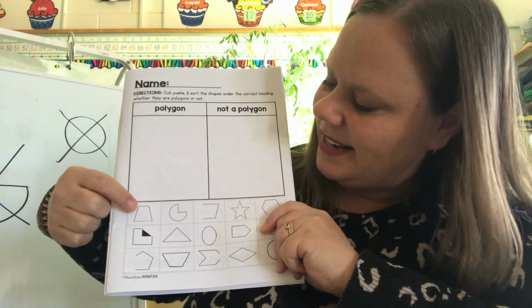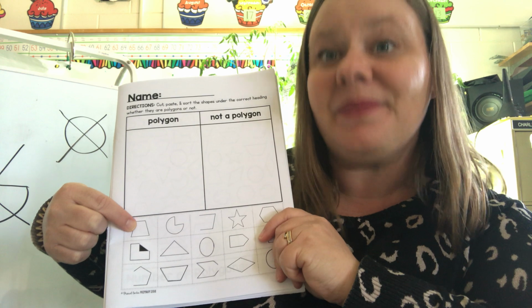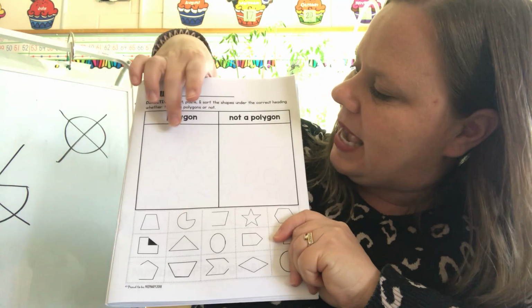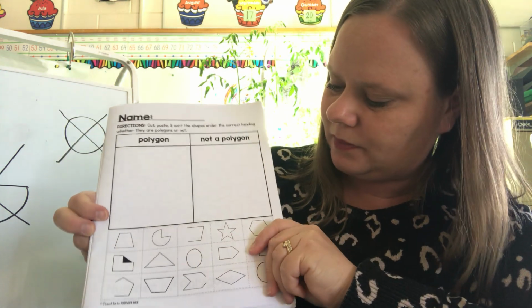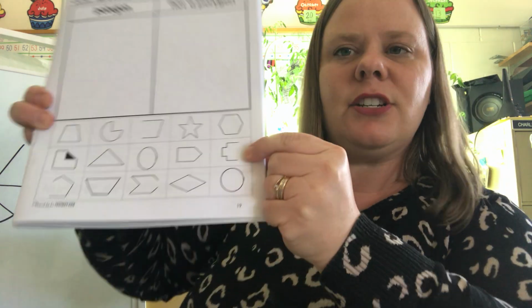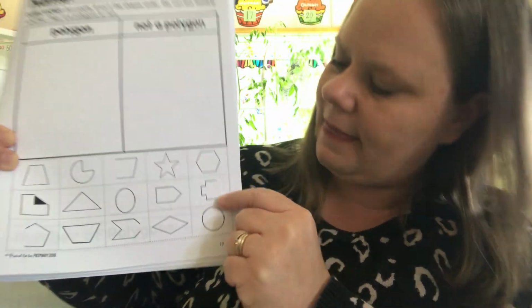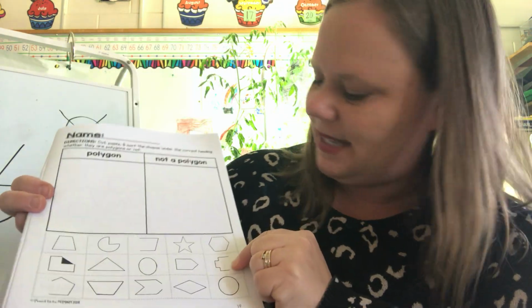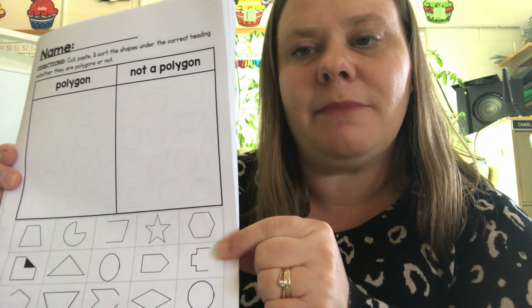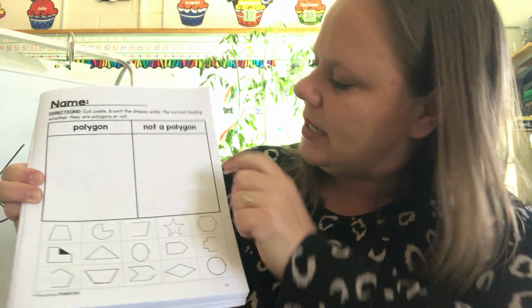It does. Is it closed up? It is. So that is a polygon. Let's look at this shape right here, this picture that they drew. Straight sides? Sure does. Is it closed up? It's not closed up, so it would go under not a polygon.